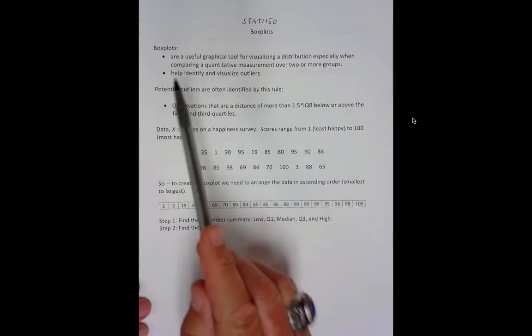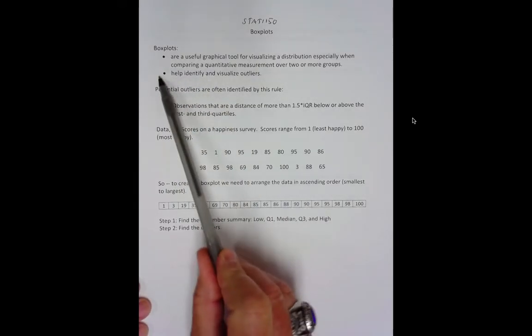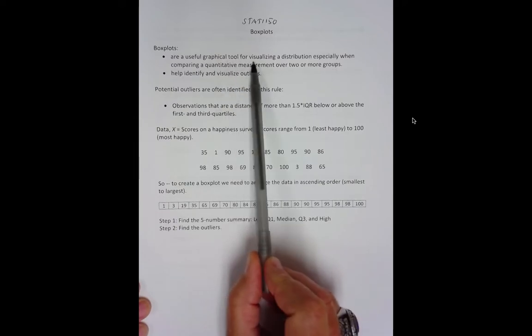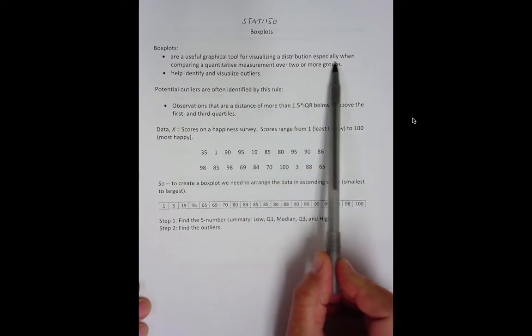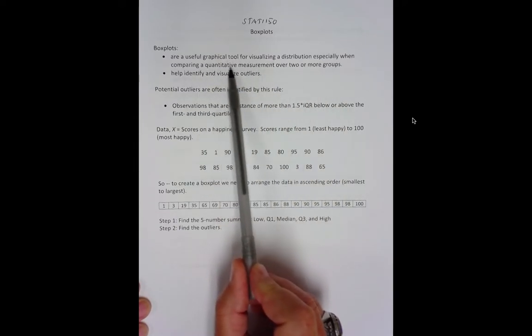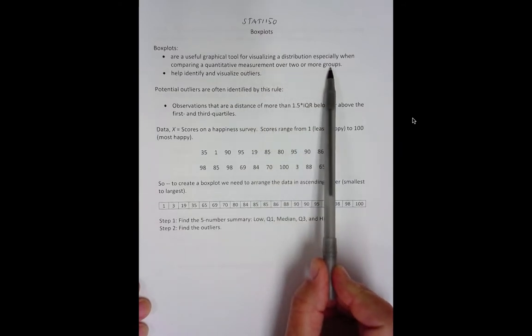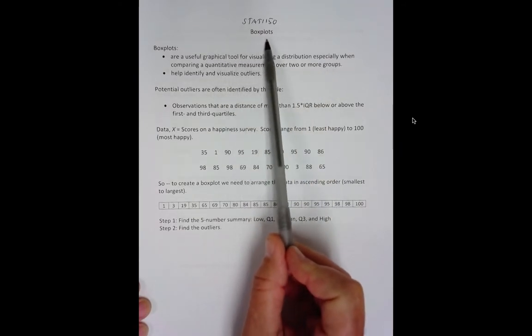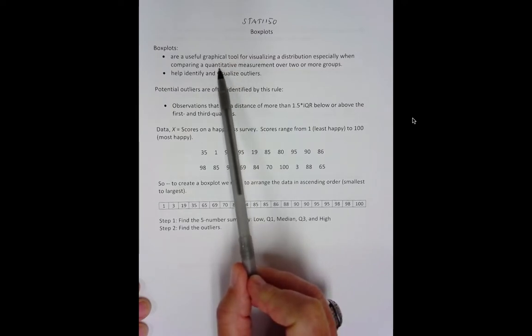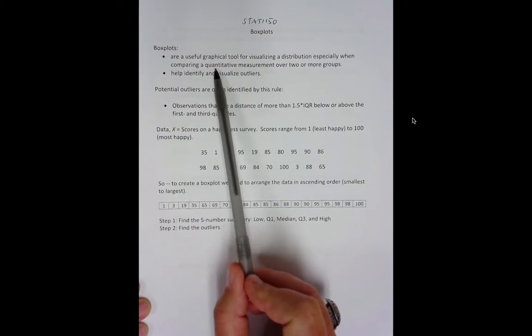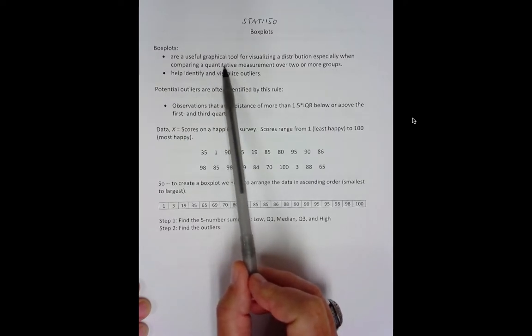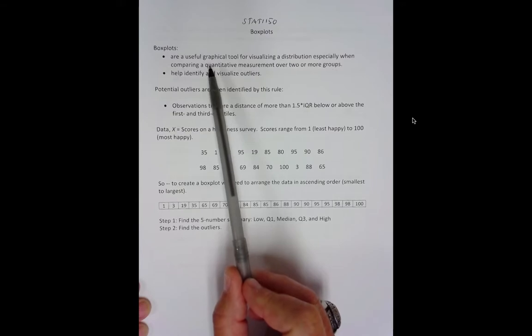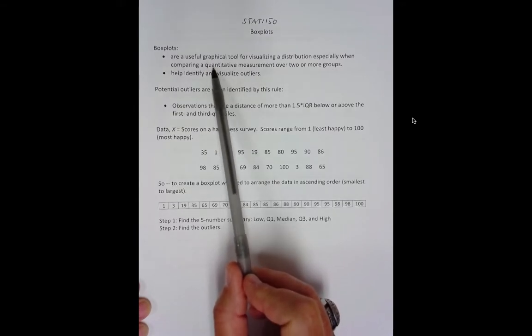So guys, what are box plots? As I put here, they are a useful graphical tool for visualizing a distribution, especially when comparing a quantitative measurement over two or more groups. First of all, box plots are specifically for quantitative variables: ACT, SAT, heights, weights. Box plots do not work for things called gender. They don't work for categorical variables, things that we're going to examine in future videos.